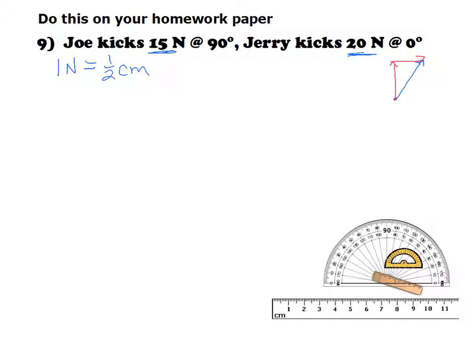If I set that scale, then what I'm going to do is pick a starting point, and I'm going to use my protractor and my ruler, and I'm going to make Joe's vector, which is going to go up 90 degrees. Since he's using 15 newtons of force, and that's 1/2 a centimeter for each newton, that's going to end up being 7.5 centimeters. That's how far I would draw that up. And then I would just call it Vector Joe.